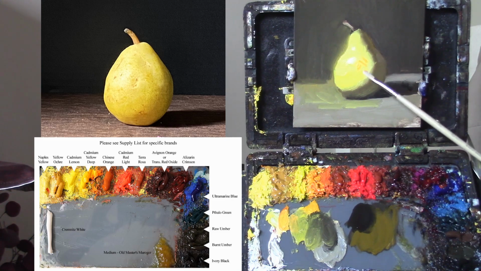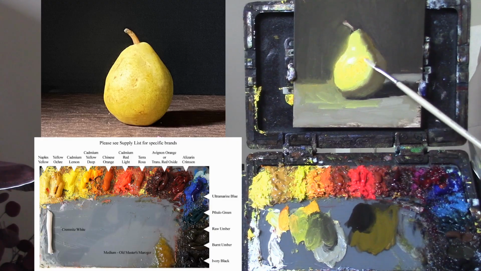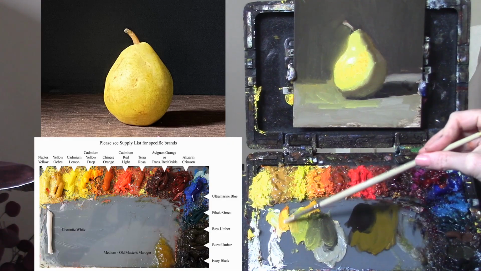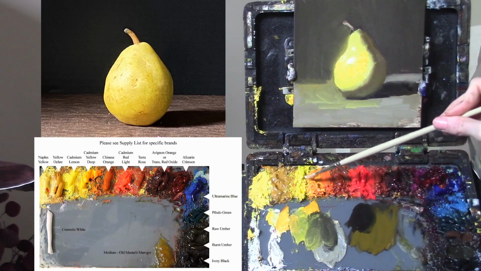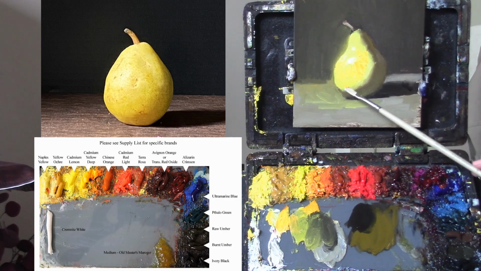But one thing with creating form is that you want to bring some area of focus front and center on the form. In this case, with the simple pear, there's not a lot going on with it, right? It's not like painting a patterned vase or something like that. So I'm just using some cad yellow deep with my white and my cad lemon, getting a little bit deeper, richer yellow than what I have on the pear for some of these markings that aren't on the pear.